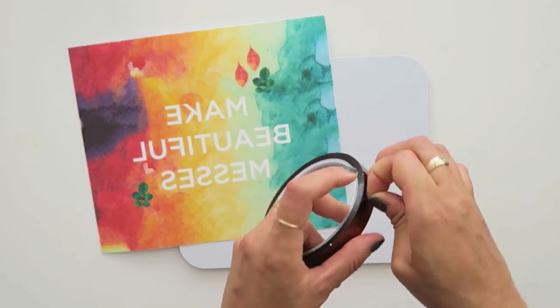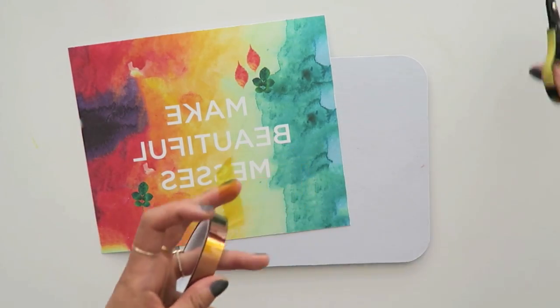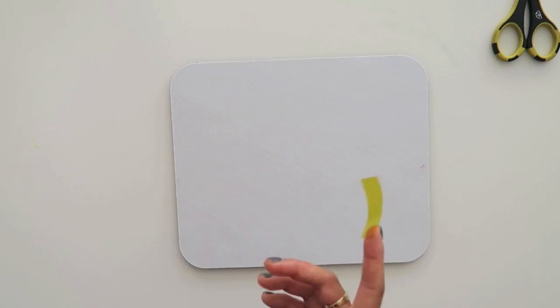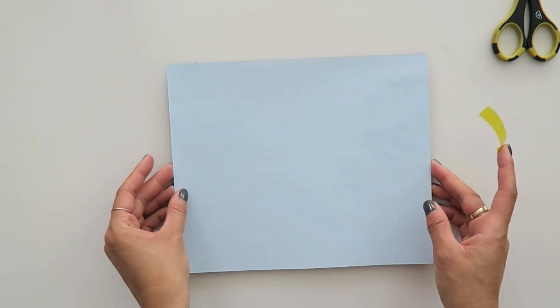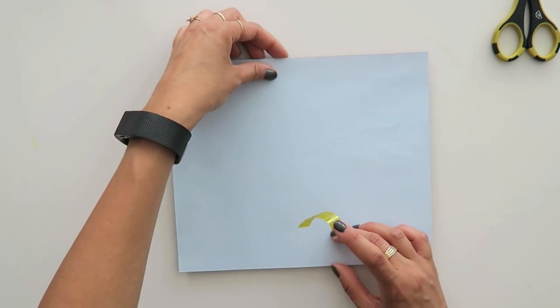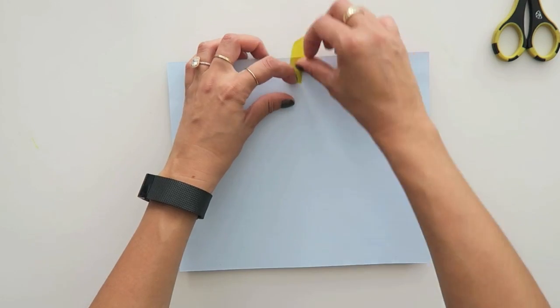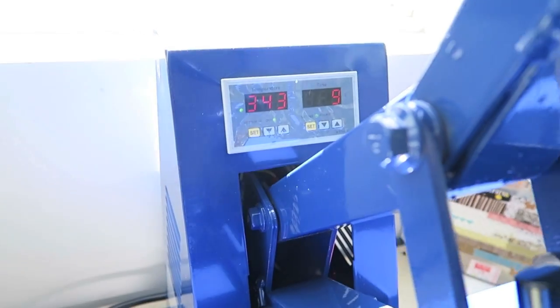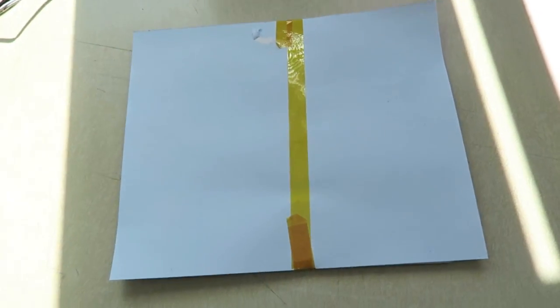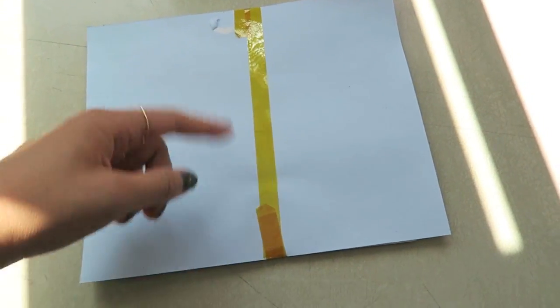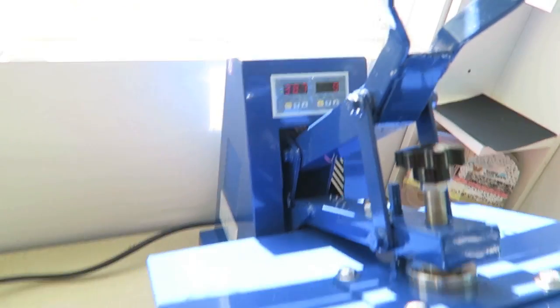I'm taking my design, and this is heat resistant tape. Now, I don't actually recommend doing this. I kind of, like I said, was paranoid and I decided to tape the design down, but it's not necessary. It's a step that you can definitely skip. So the temperature's almost right, and what I did was I taped it all the way around, but like I said, it's unnecessary. You don't have to do it.